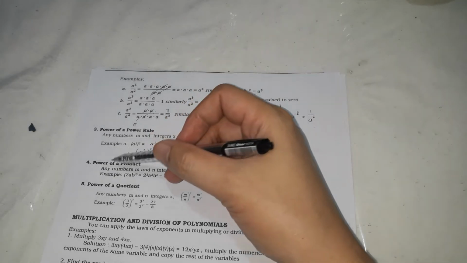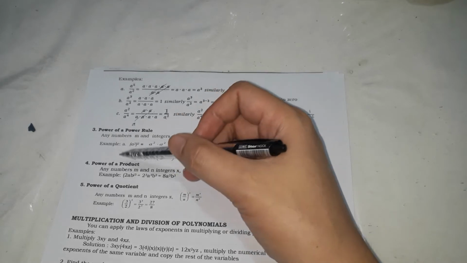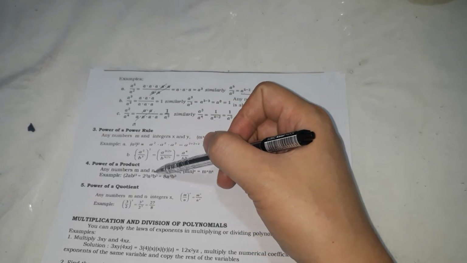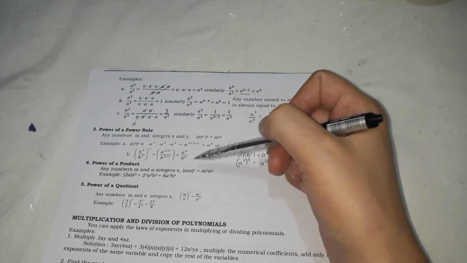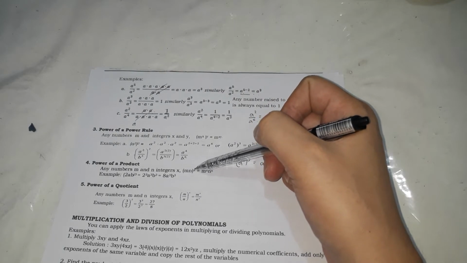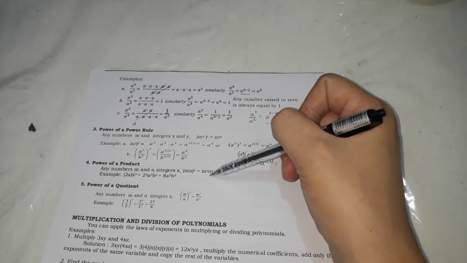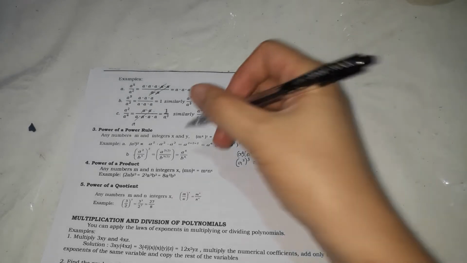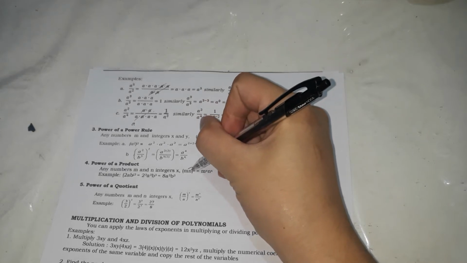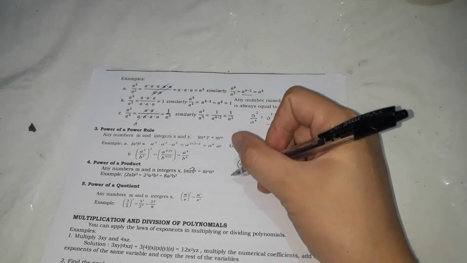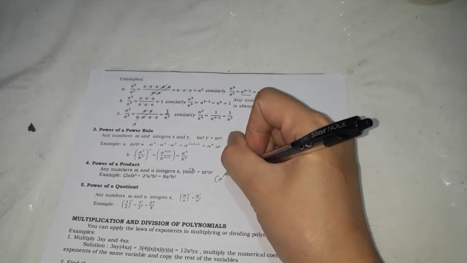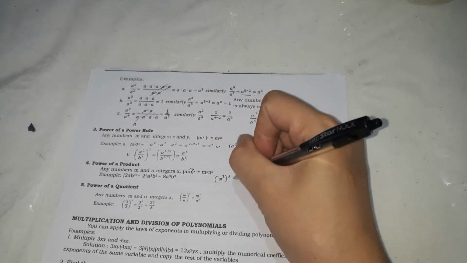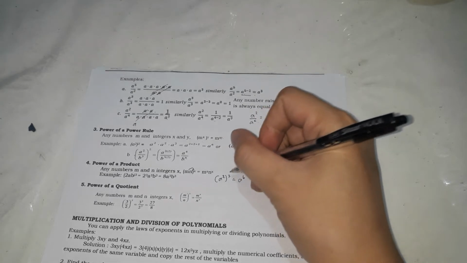Next, the power of a product. Power of a product: any number m and n, integers x, (mn) to the power of x is equal to m to the x, n to the x. So anong nangyari? Dinistribute yung exponent. Dinistribute dito, dinistribute rin dyan. So, di ba, (a squared) to the 3 is a to the 6 because 2 times 3.